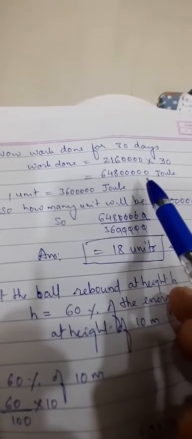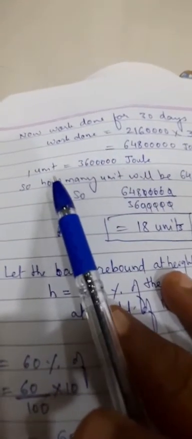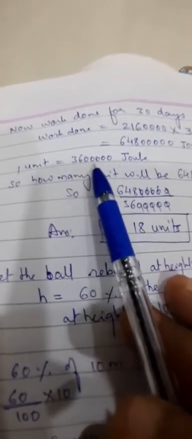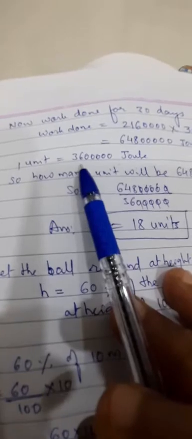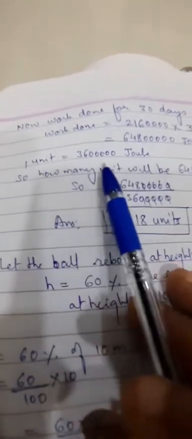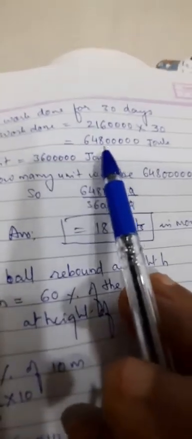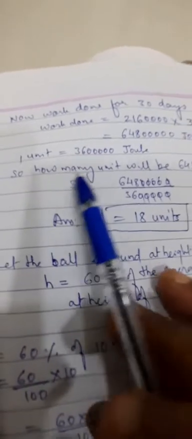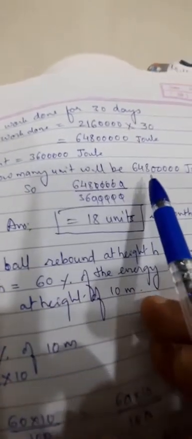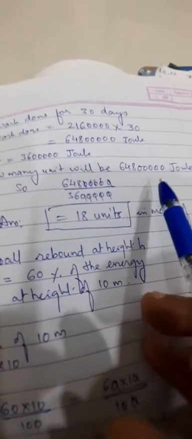Actually, we want to find it in units. As we have seen in the earlier explanation, one unit is equal to 36 lakh, or we can say 36000000 joule. One unit has this much value in joule. Now we have this much value of joule, so how many units will be in this 648 0 0 0 0 joule?